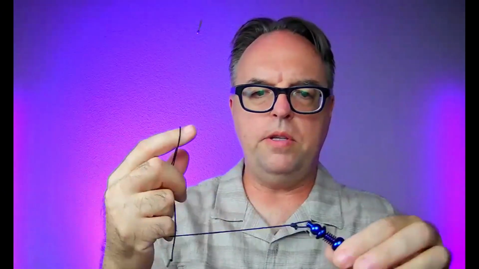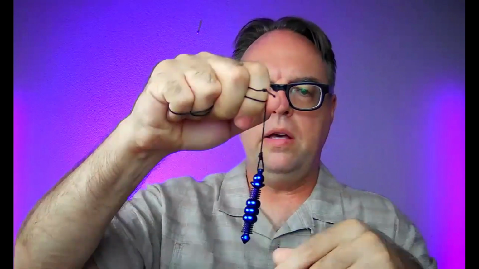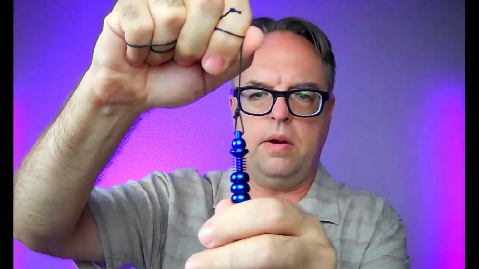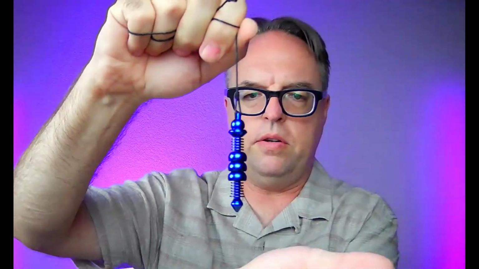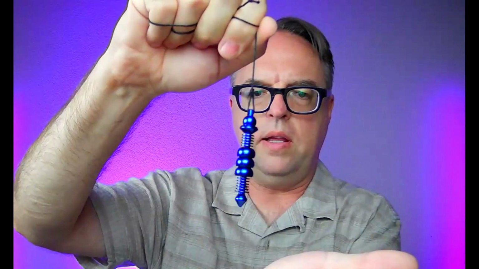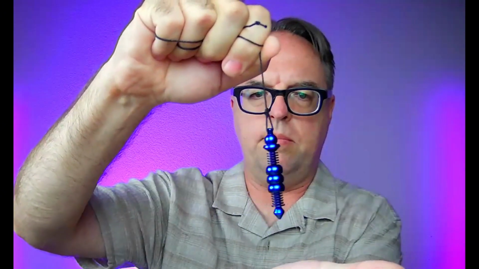So, the first step is you need a pendulum. I use these special pendulums that are very high vibration. They're really good energy. If you know anything about energy, these pendulums are amazing. But just use whatever pendulum you have in the moment.